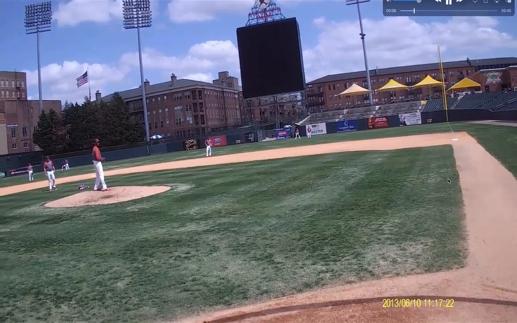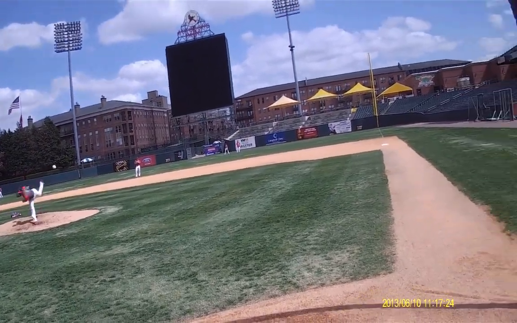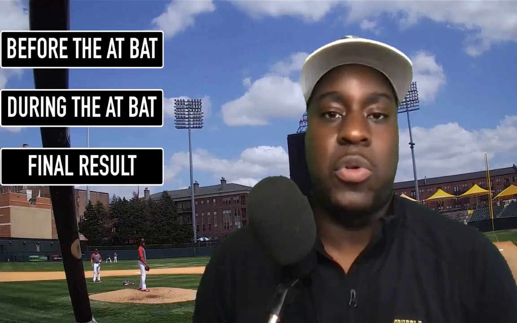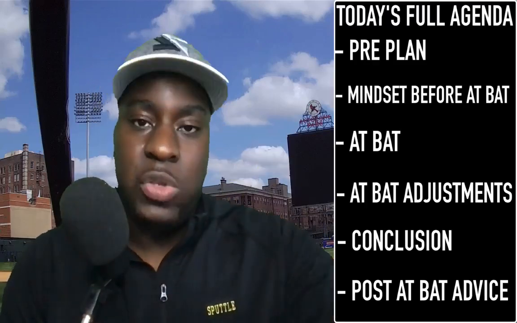I'm Jermaine Curtis, and today what we're going to do is go through an at-bat. I'm going to walk you step by step through an entire at-bat, from before getting into the batter's box to during it, making those adjustments, and then to the final result. And I haven't seen this at-bat in a long time, so I don't even know what's going to happen. So I'm going to basically be reacting to it and thinking along as I'm doing it. So yeah, enough talking, let's get into it.